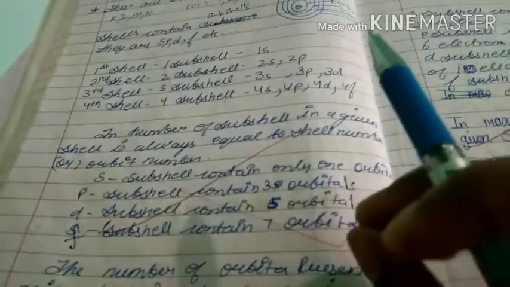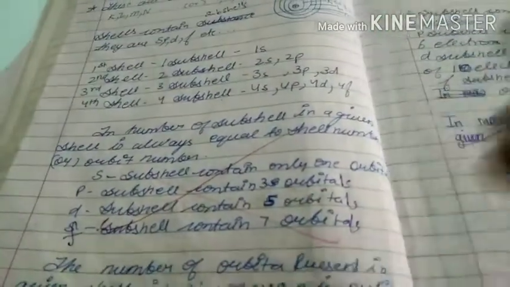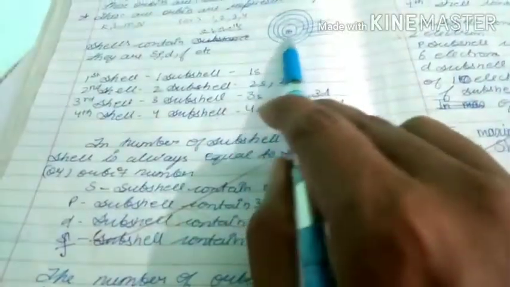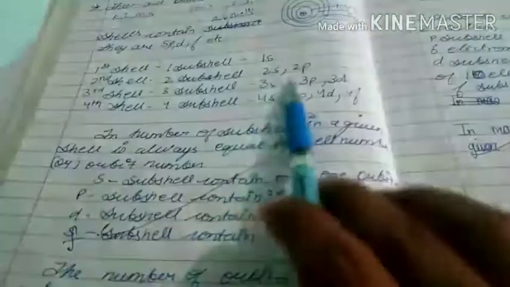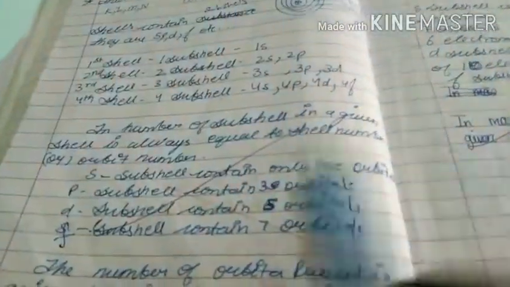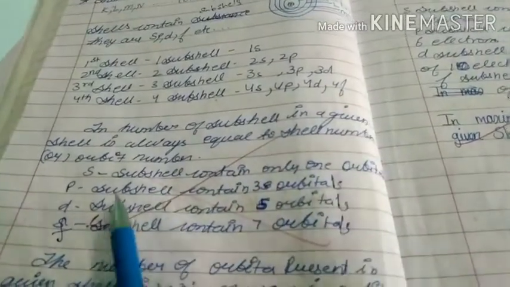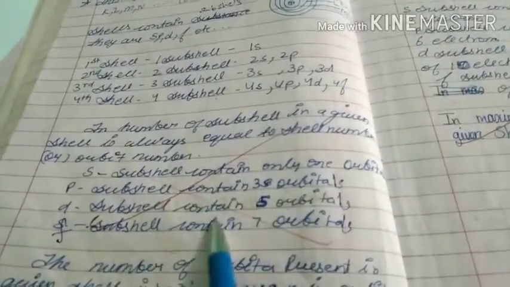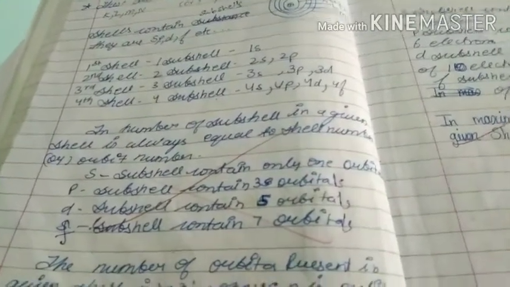Don't get confused, children. Listen carefully, watch carefully. These circular paths are called shells. Shells contain what? Subshells. Again, subshells contain orbitals. So the s subshell contains how many orbitals? 1 orbital, that's all. The p subshell contains 3 orbitals. The d contains 5 orbitals. The f contains 7 orbitals.